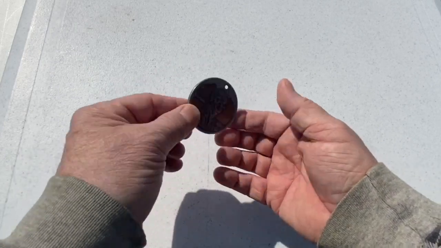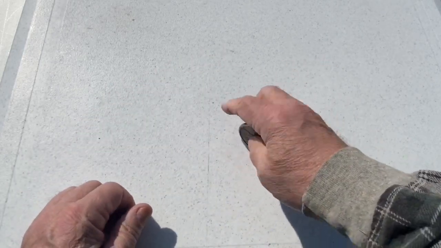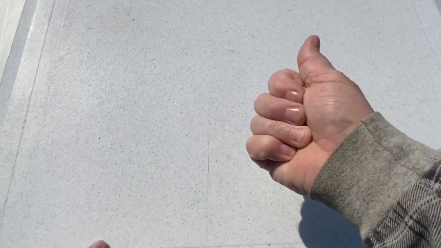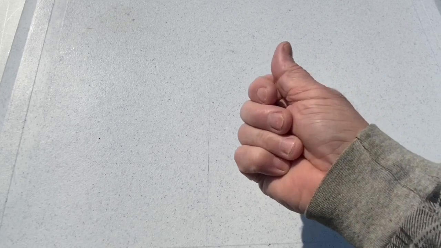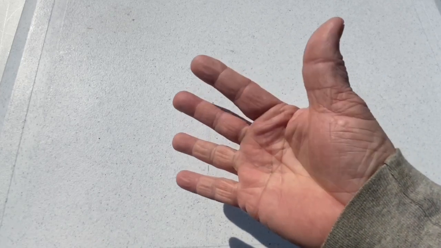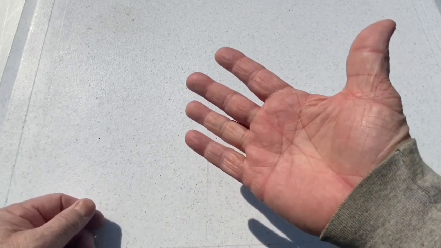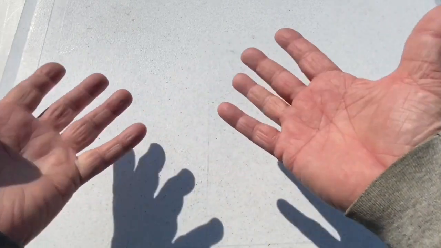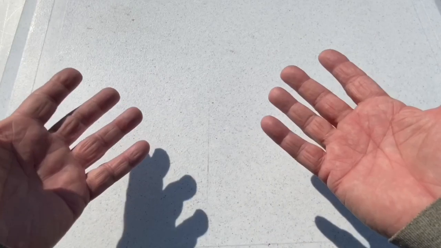I can actually make it smaller if you like. Not sure if that would work well or not. Let's try it. How small can I get that? So small you can't see it because it's invisible. There are a lot of things in our world that are invisible.